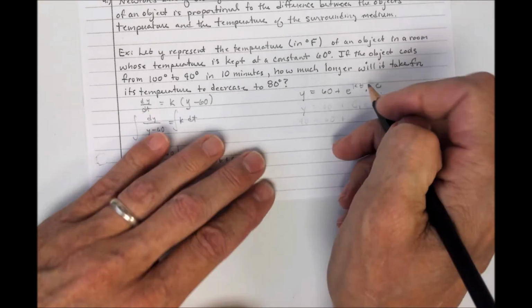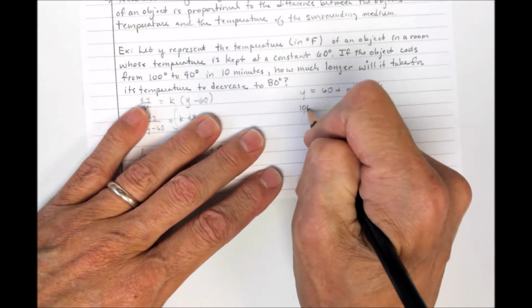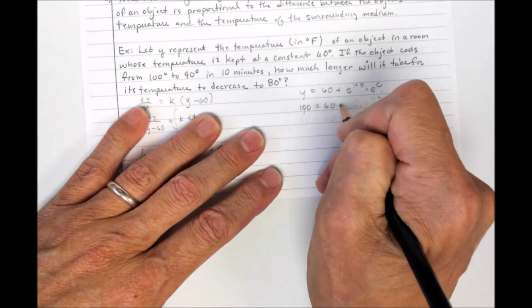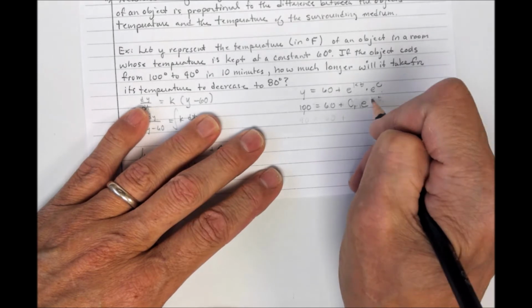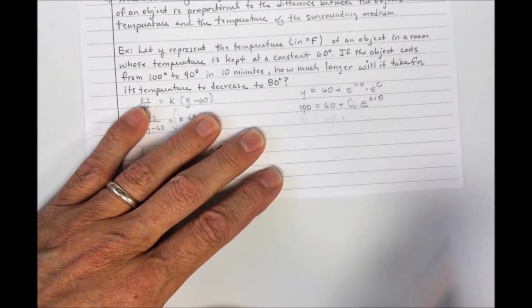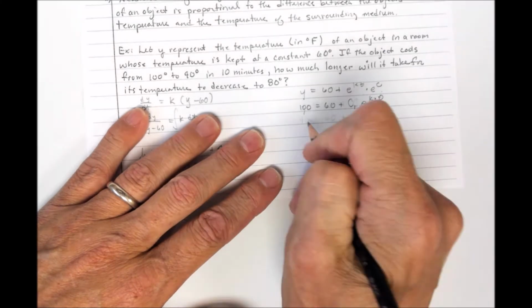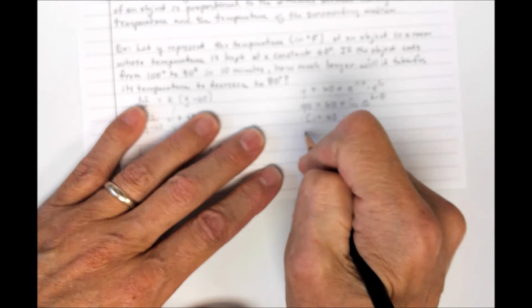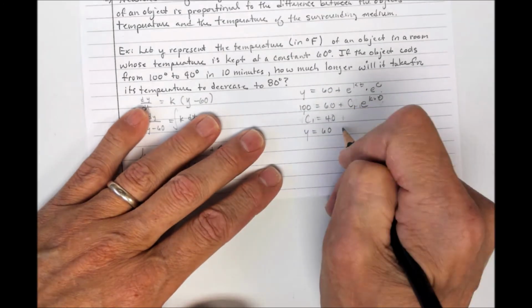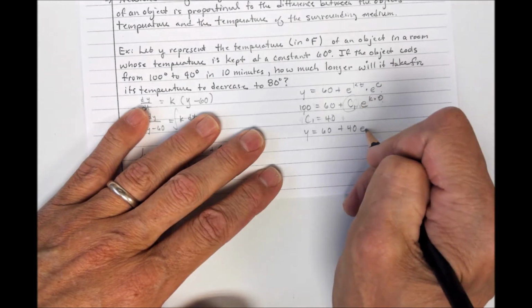I jumped the gun here because I know that when t is 0, I'm at 100. When t is 0, e to the 0 is just going to be 1, so I get c sub 1 is 40. So now I have y equals 60 plus 40 e to the kt.